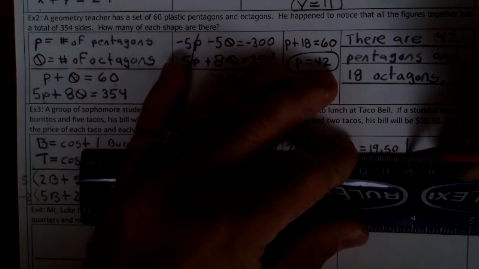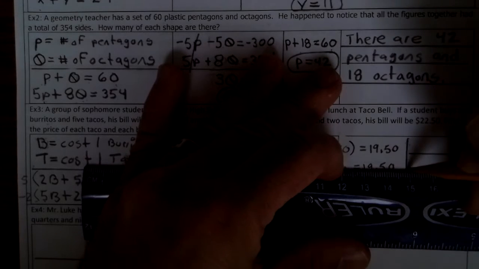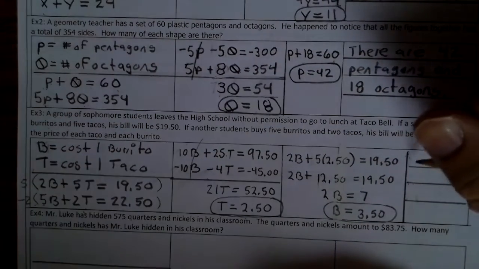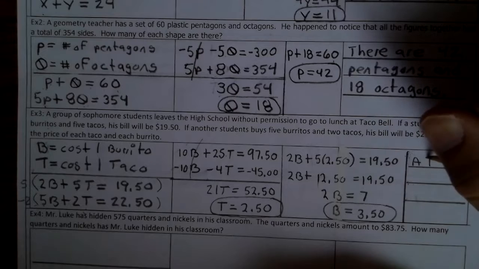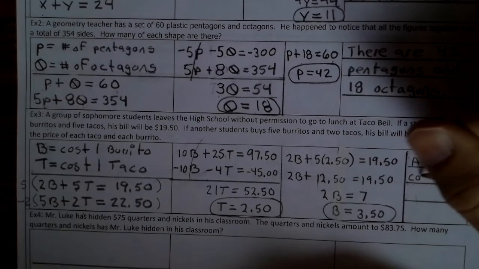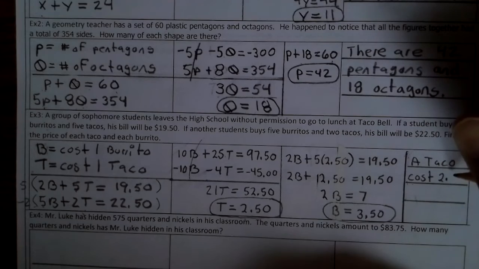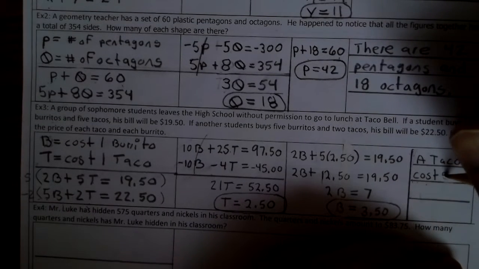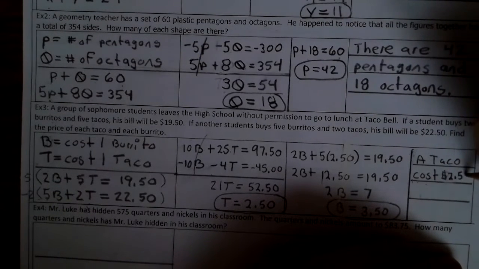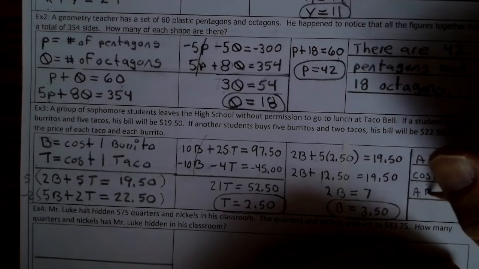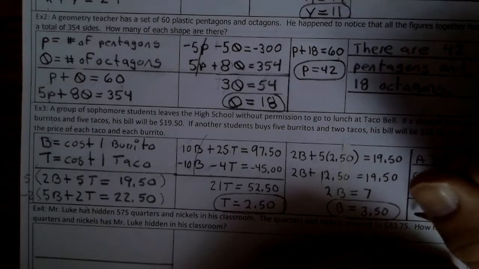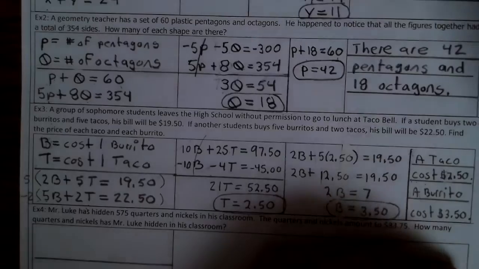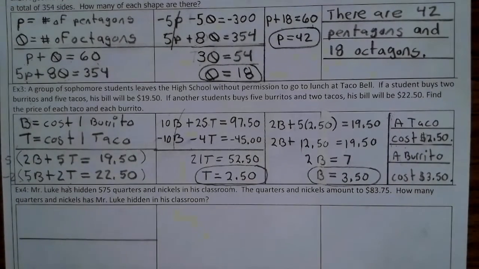So let's state our conclusion. So a taco costs $2.50. I guess I should use the number or the money symbol. And a burrito costs $3.50 at Taco Bell. Okay, so finish up example 3.